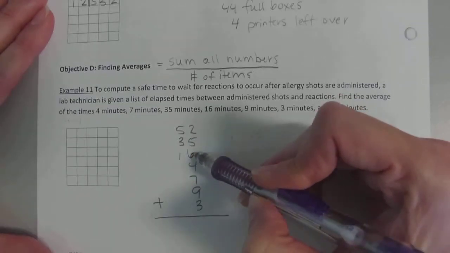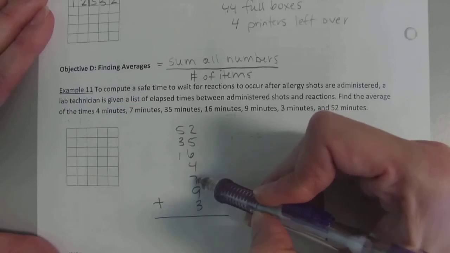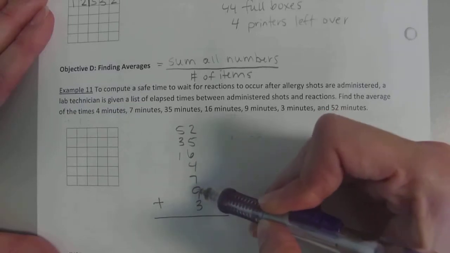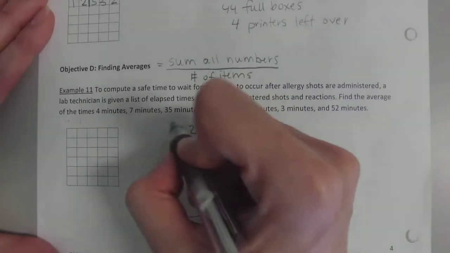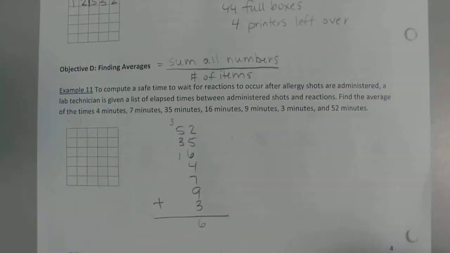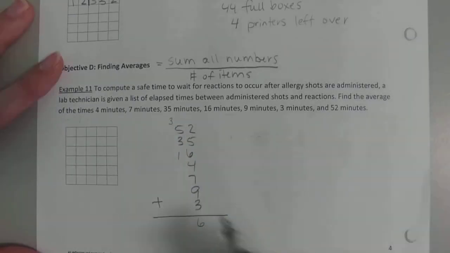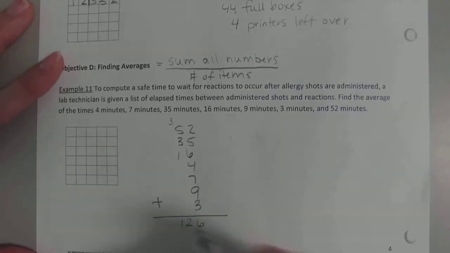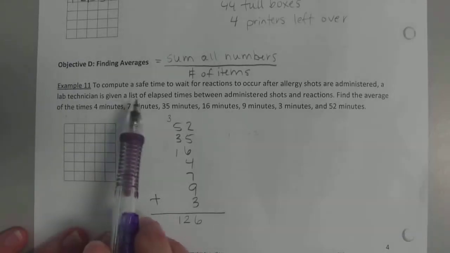2 plus 5 is 7, plus 6 is 13, plus 4 is 17, plus 7 is 24, plus 9 is 33, plus 3 more is 36. I know I did that kind of quick, but I trust you would get there. 3 plus 5 is 8. 8 plus 3 is 11. 11 plus 1 is 12, so 126. What's that mean? It means of these reaction times, there was a total of 126-minute time span.